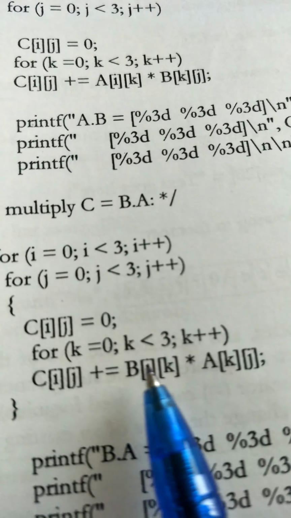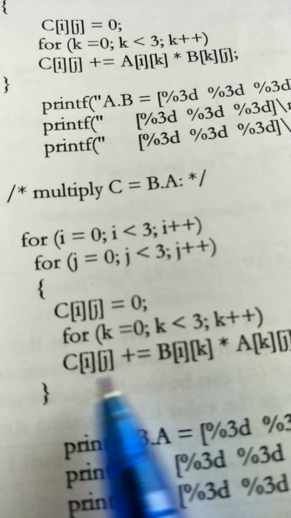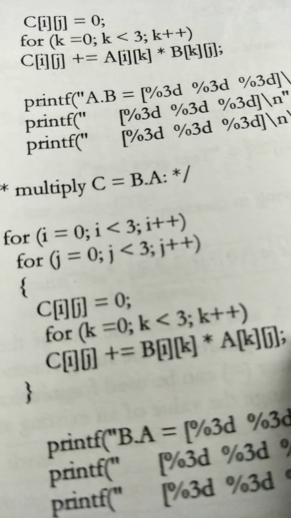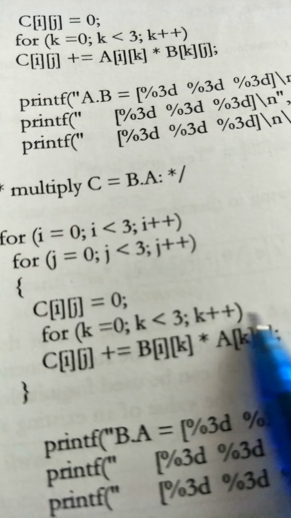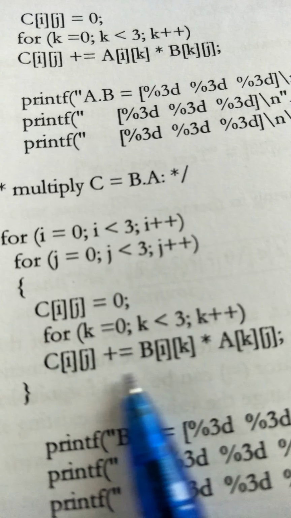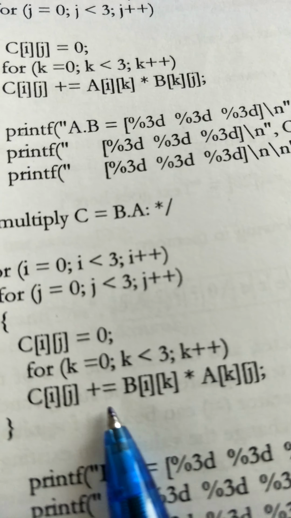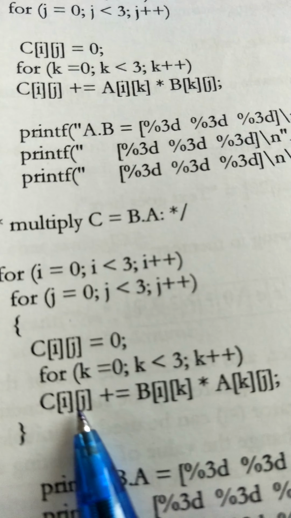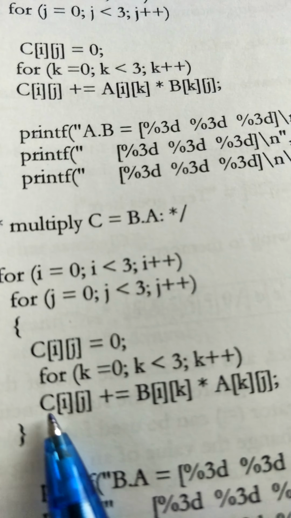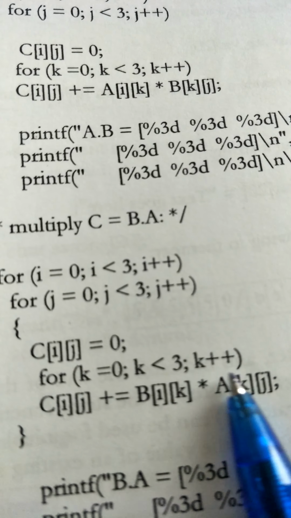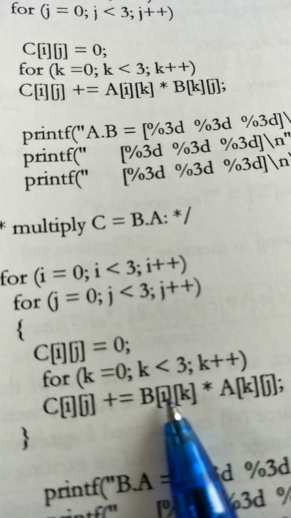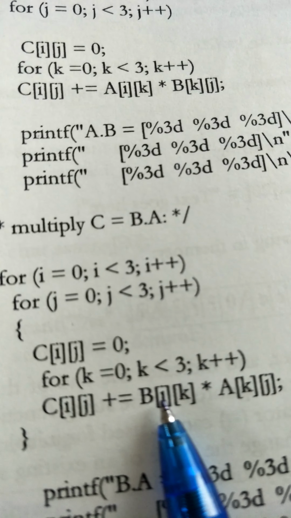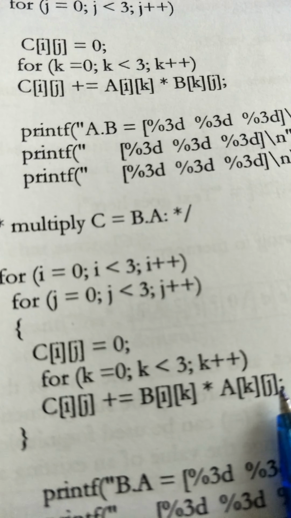So we need a loop for K, and then we do the multiplication. So this process here will calculate each element of C, where the rows multiply by column.